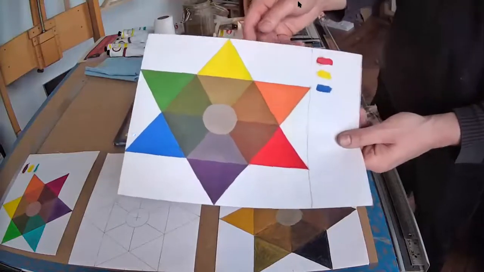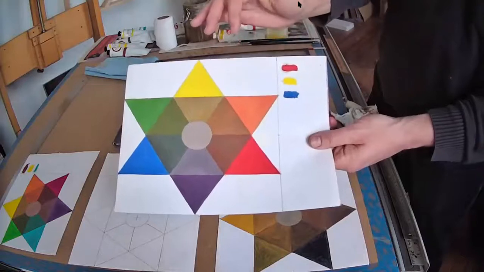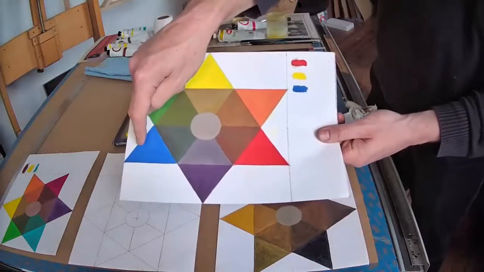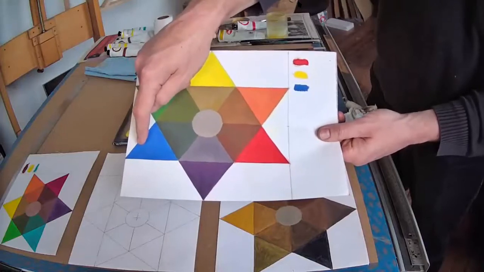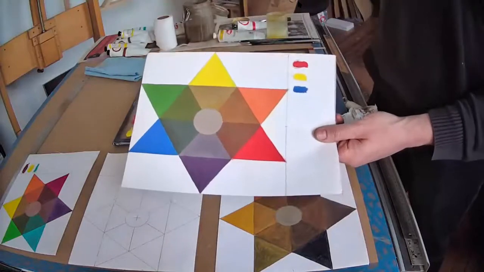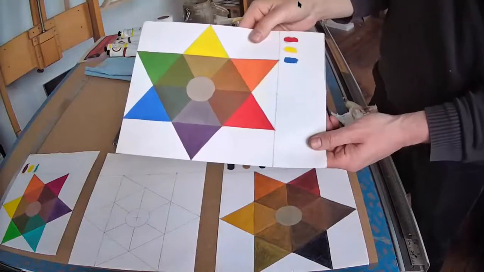So notice here on the color star, I mixed a little bit of white with the ultramarine blue to create a little bit more of a traditional primary blue. And you can do that. You can mix a little bit of white with your blue or any color where you feel like that's necessary at all.